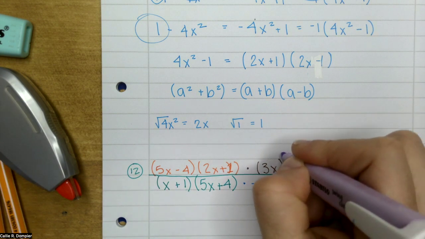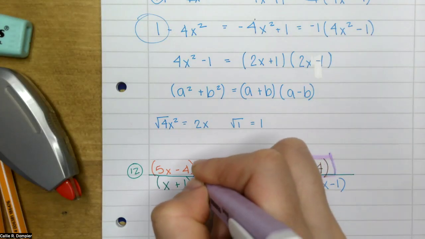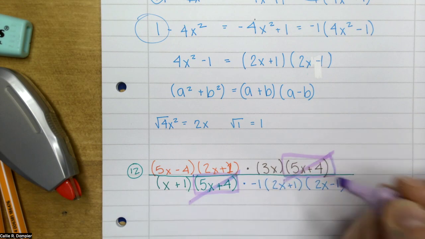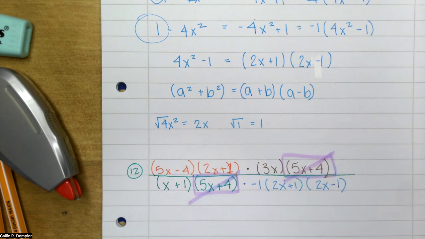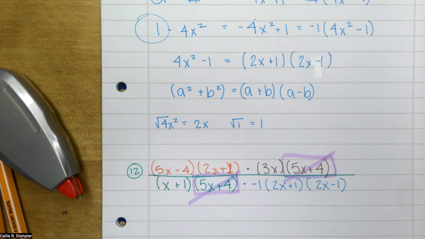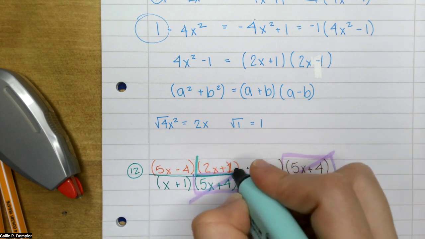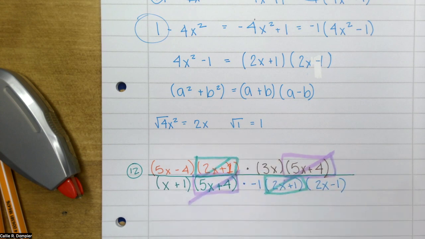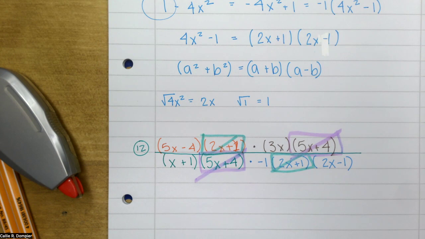Like this 5x plus 4 and this 5x plus 4. You can cancel those. This 2x plus 1, this 2x plus 1, you can cancel those. Those are the terms we are able to cancel, and you just collect the rest.